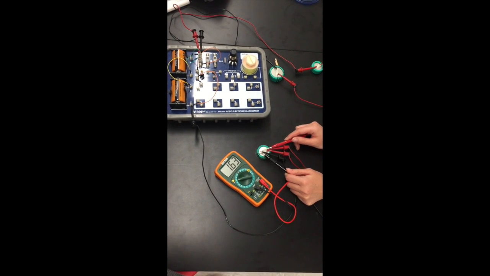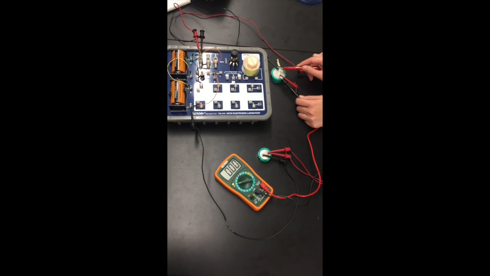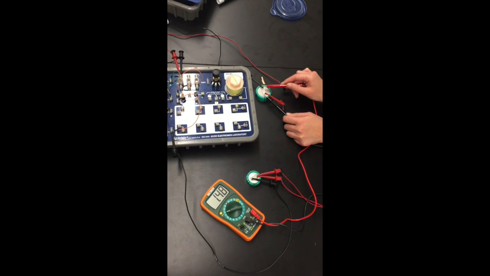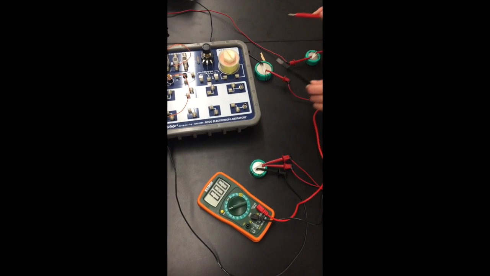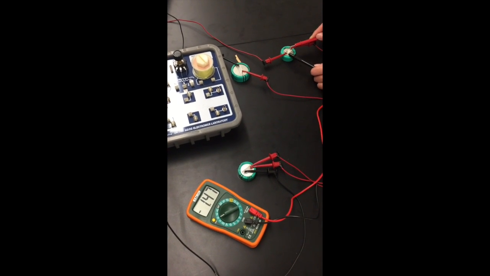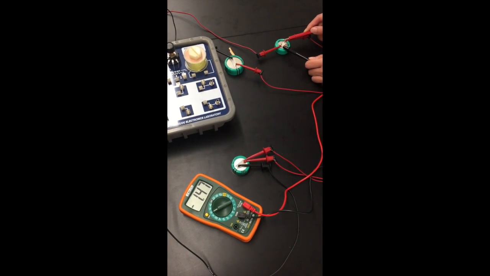So the voltage across capacitor A is around 1.63. The potential difference for capacitor B is around 1.48. And the potential difference for capacitor C is around 1.47.